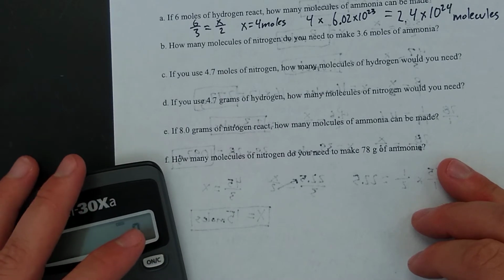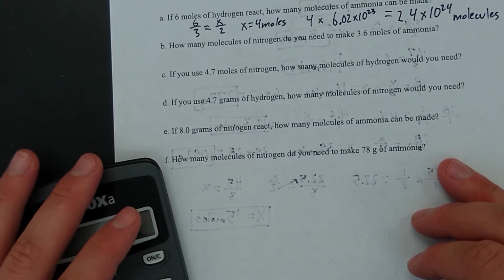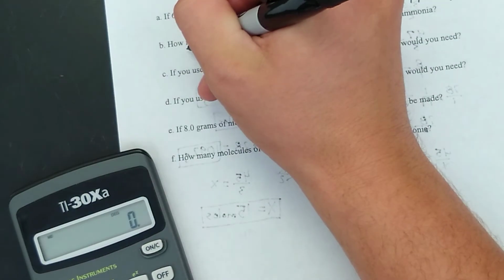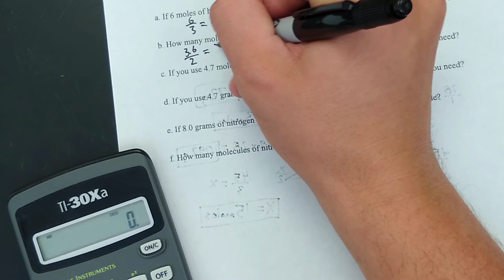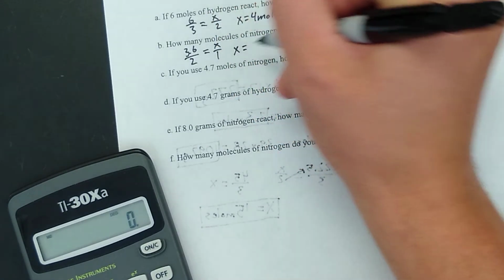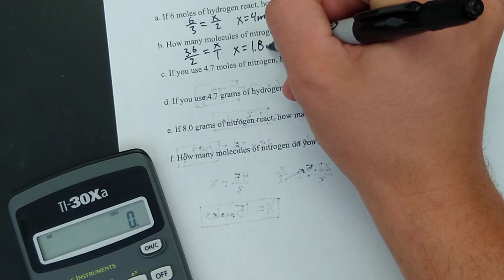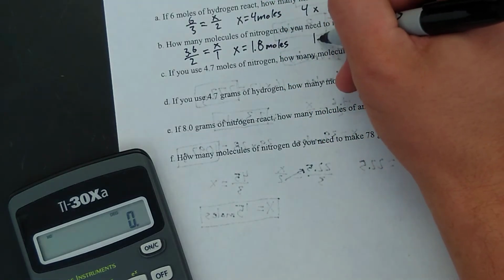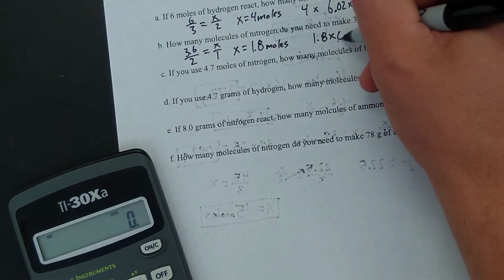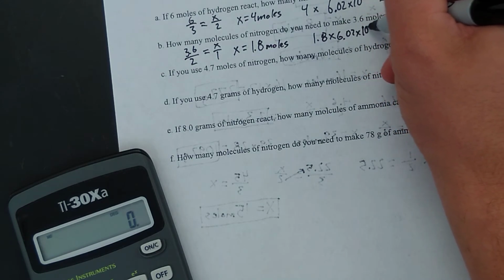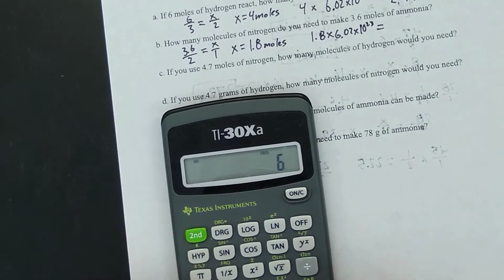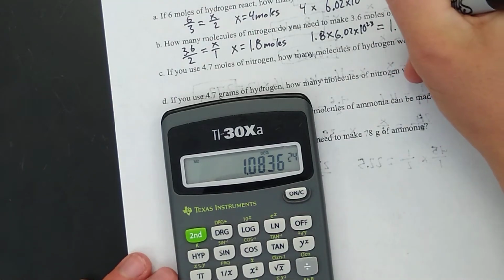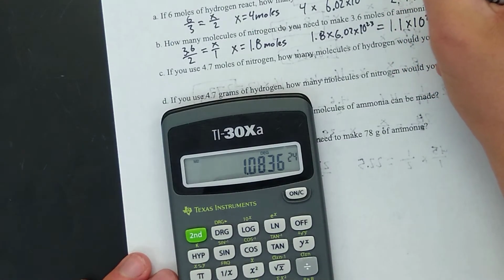Here we go. How many molecules of nitrogen do you need to make 3.6 moles of ammonia? Let's do this. 3.6 is to 2 as x is to 1. X is equal to 1.8 moles. We're going to do 1.8 times 6.02 times 10 to the 23, and that's going to give us 1.1 times 10 to the 24th.